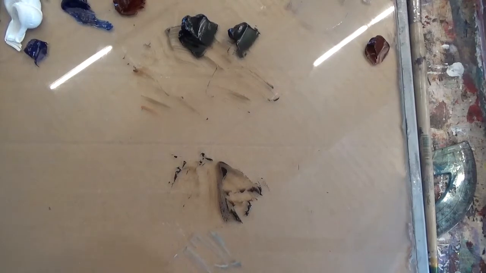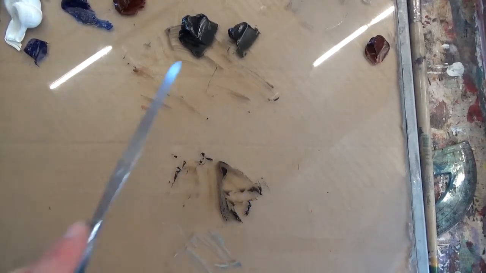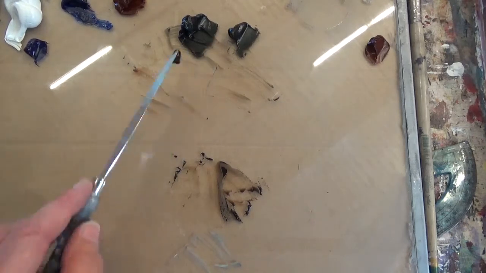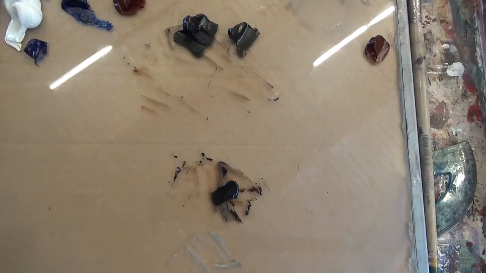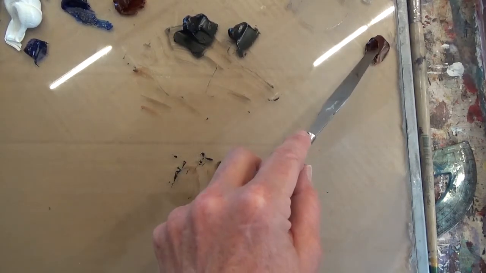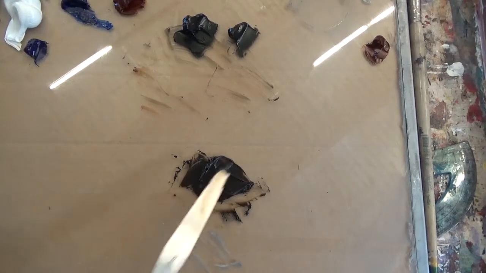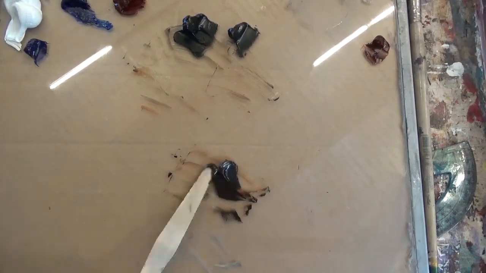And put that there. Then I'm going to take another little dab of my neutral, and add a little bit more burnt sienna to that. Now I want to be able to see, even though it's quite dark, that it's getting more towards my burnt sienna.